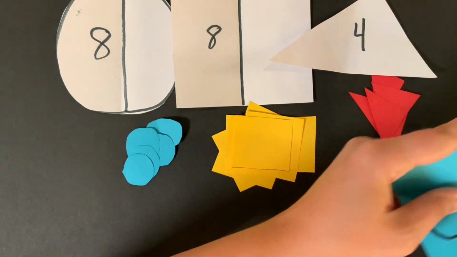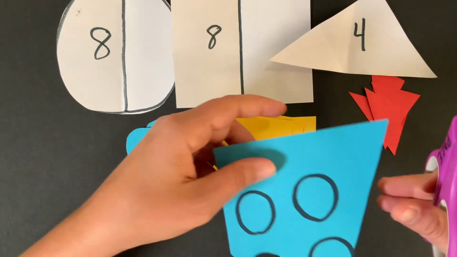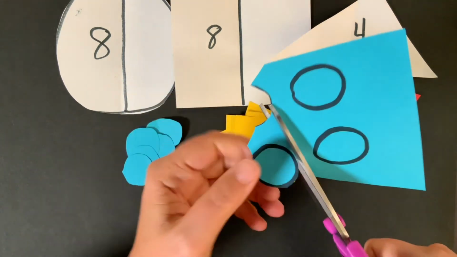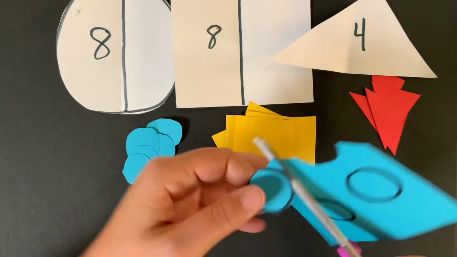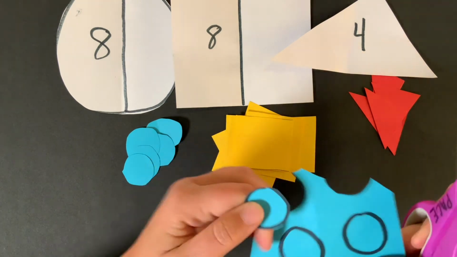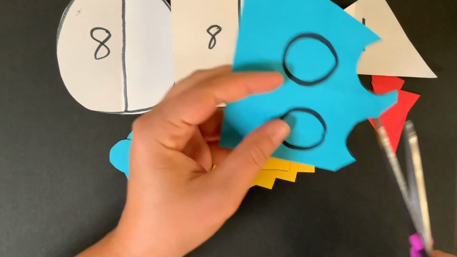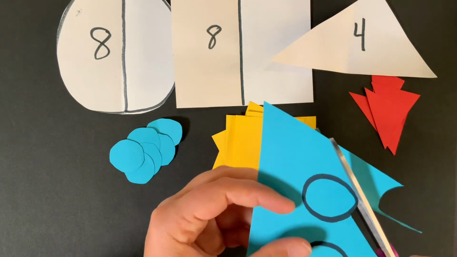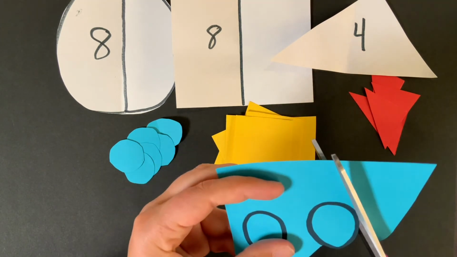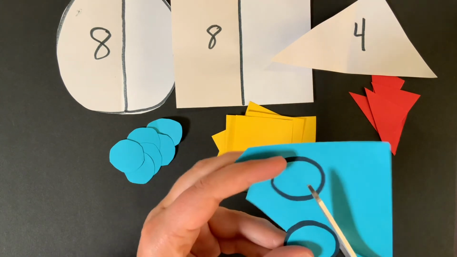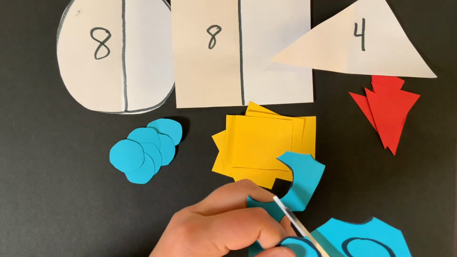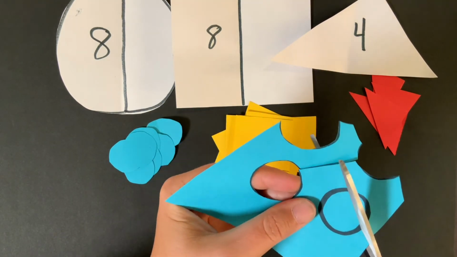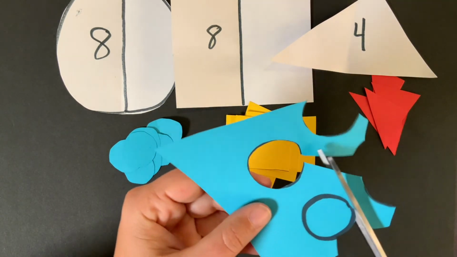And I'm going to cut all of that away so that I have a smaller piece of paper to work with. Two more. Last one. And we are going to compose our mosaic.